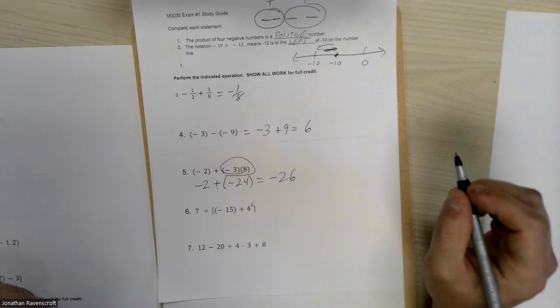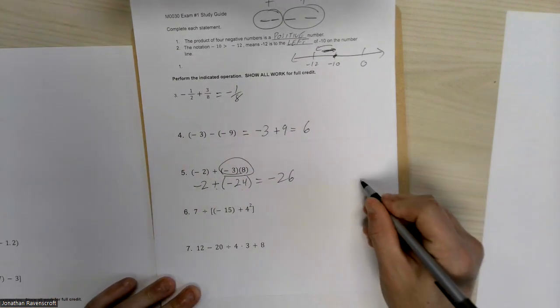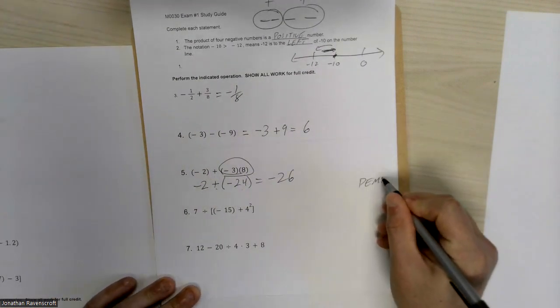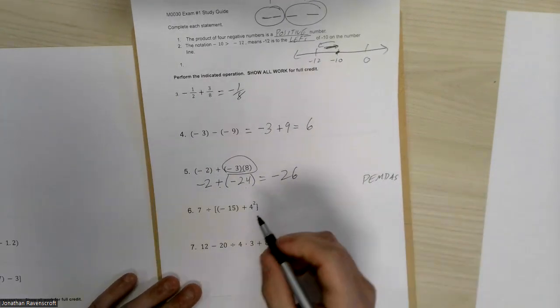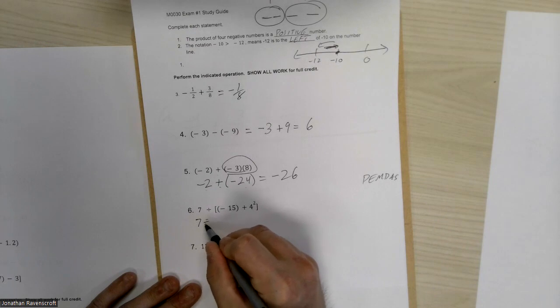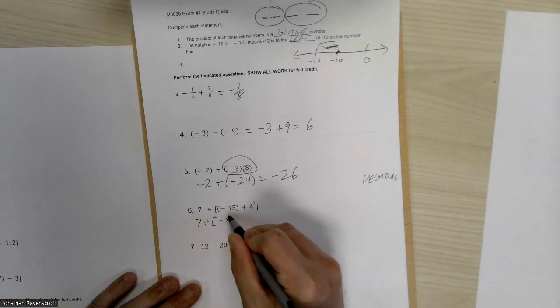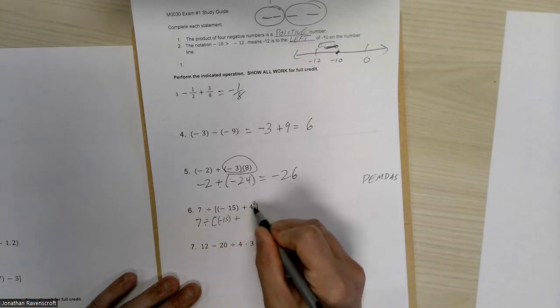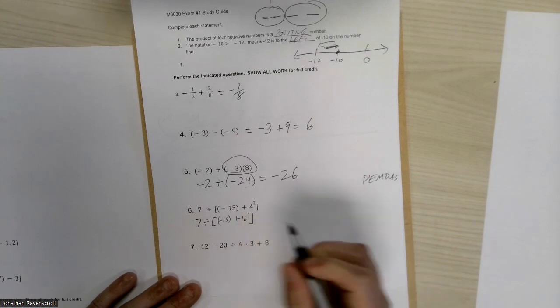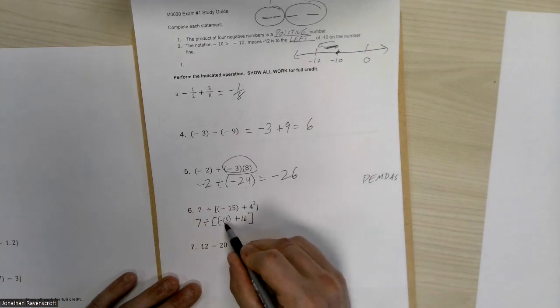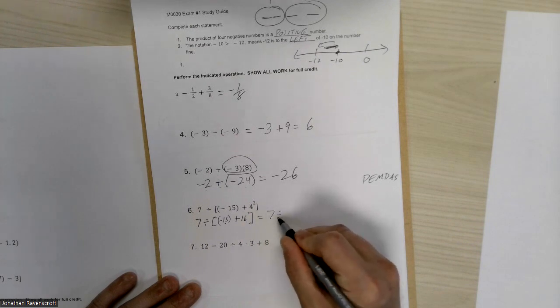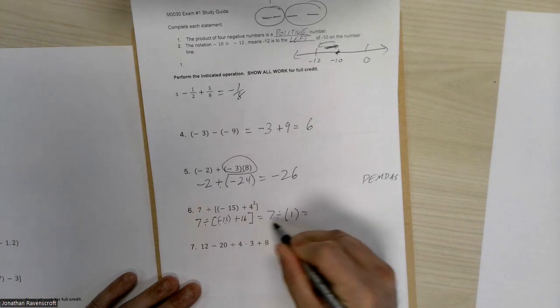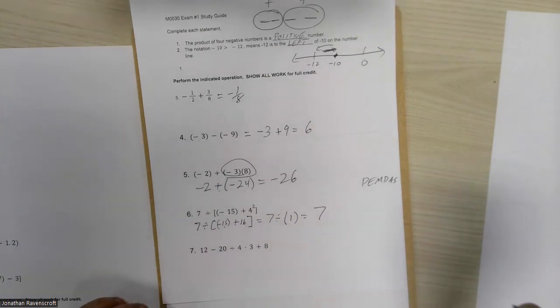Similar procedure for number 6. If you want to, just jot PEMDAS, your order of operations, on your paper. We have to deal with exponents first. 7 divided by -15 plus 4 squared, which is 16. Brackets, -15 plus 16 is 1. And 7 divided by 1 is 7.